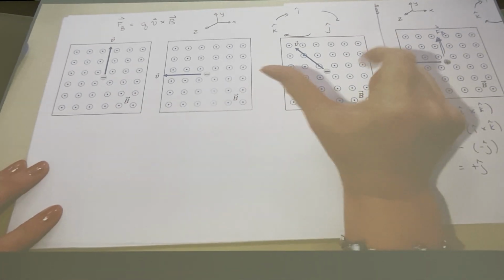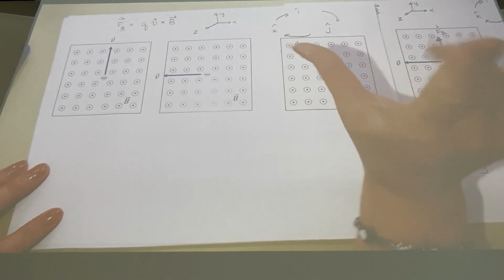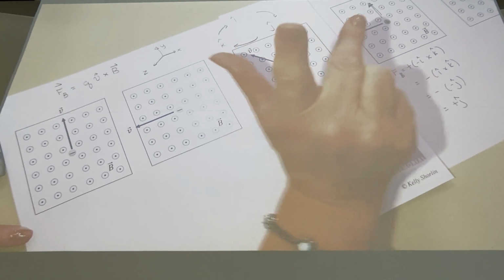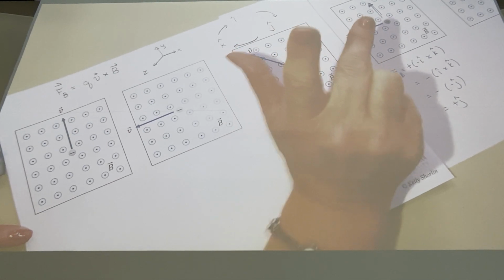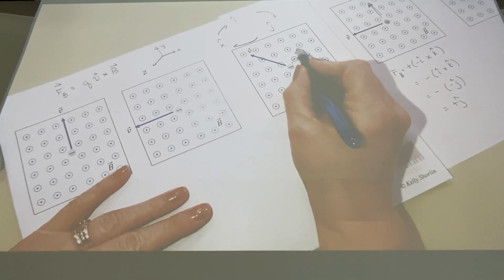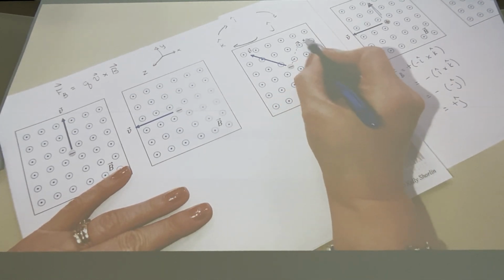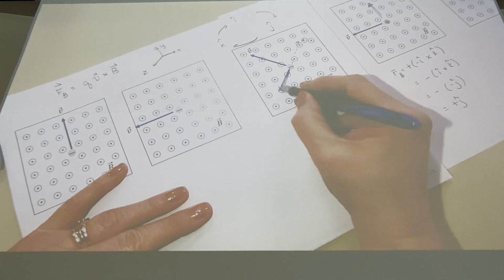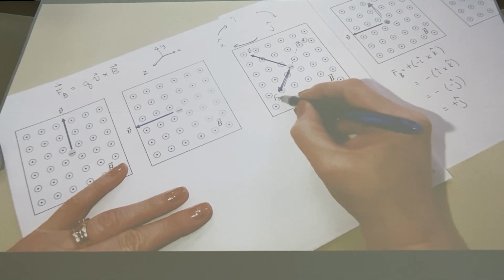Why don't I try and do it on the page? So my V goes this way, my magnetic field comes up like this, and then my index finger comes up this way. So what my finger does is comes up this way. This would be the force on a positive charge. Our force has to come this way because it's negative. So there's your F_B.